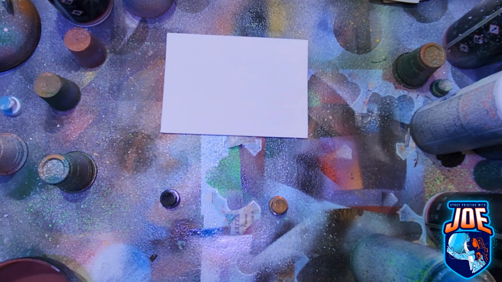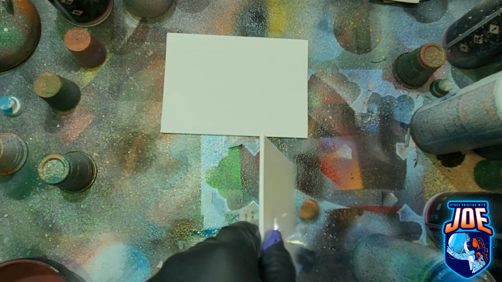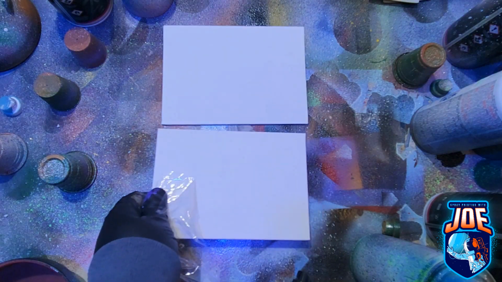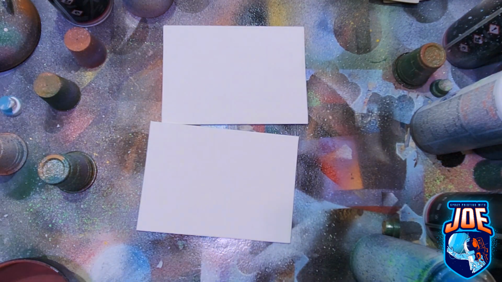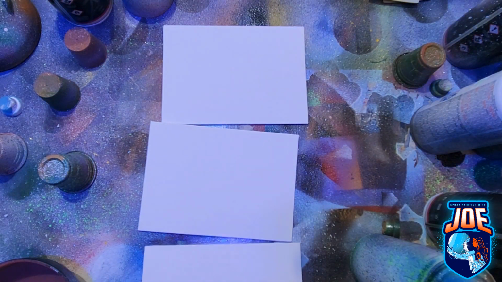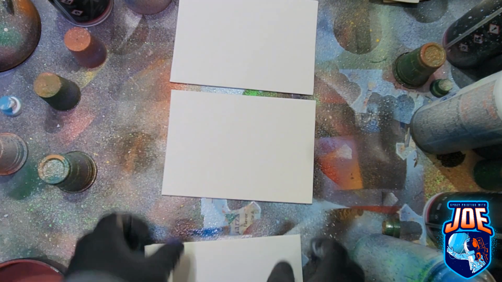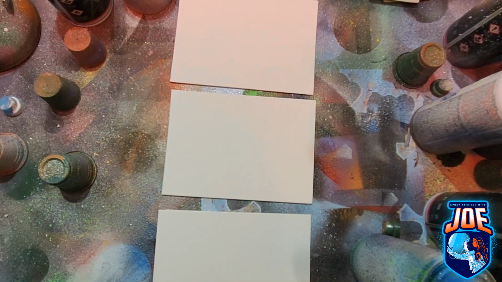Alright, so what I'm unpacking right here, these are 5x7s. They make really good sized Christmas cards. They will fit in most Christmas card envelopes. So yeah, looking forward to doing the craft fair coming up. That is this Saturday. As I film this, that's actually tomorrow. I'm not sure if these will be ready for the craft fair, but we're going to try. So we're going to keep these really simple.